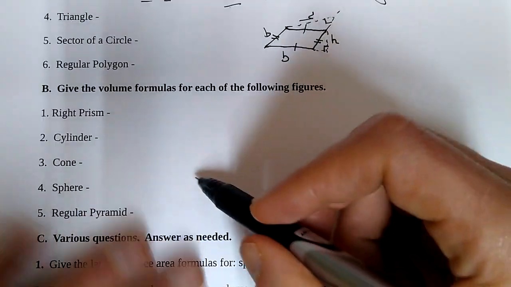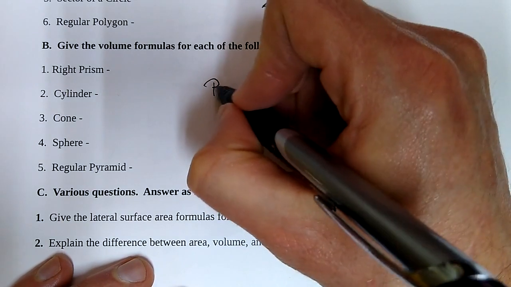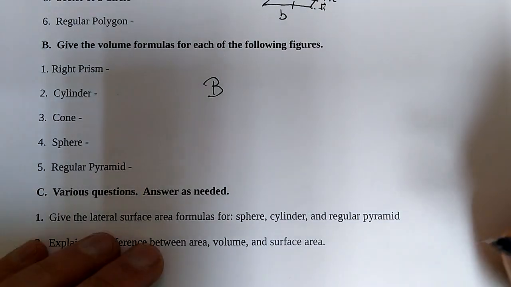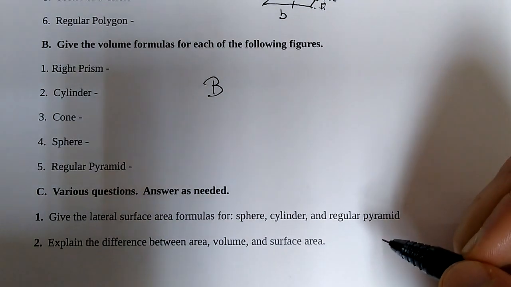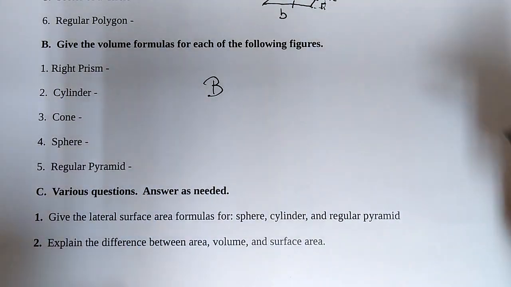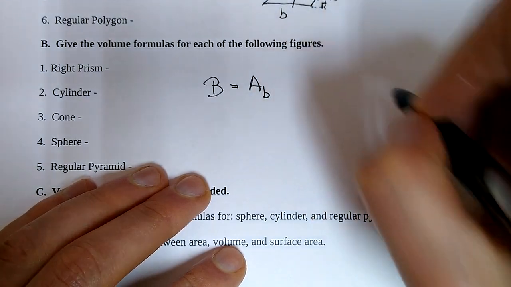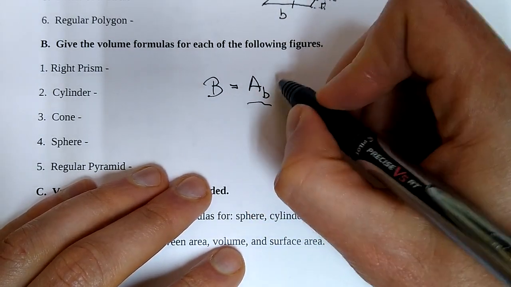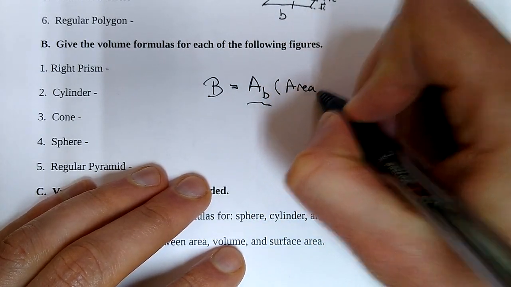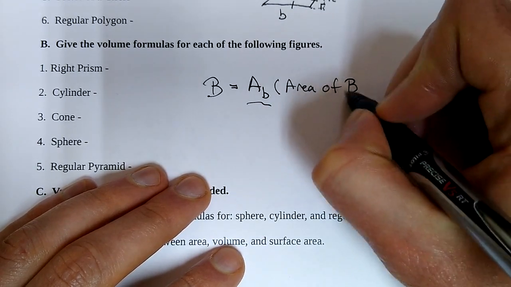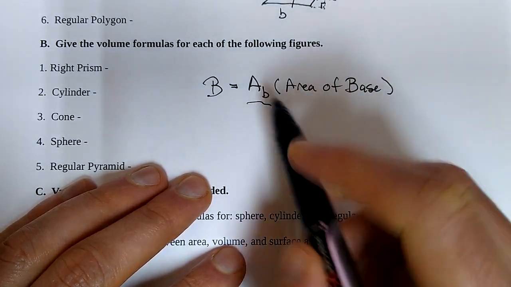But in the volume formulas, you have big B, as I've given it on the sheet. And now that I think about it, that was probably a mistake. I probably should have put A sub B like this instead. Or in other words, the area of the base, because that's what big B is meant to represent.